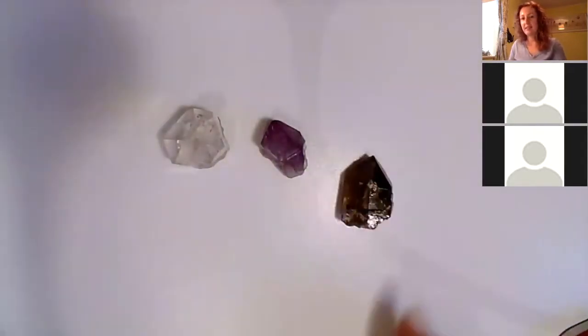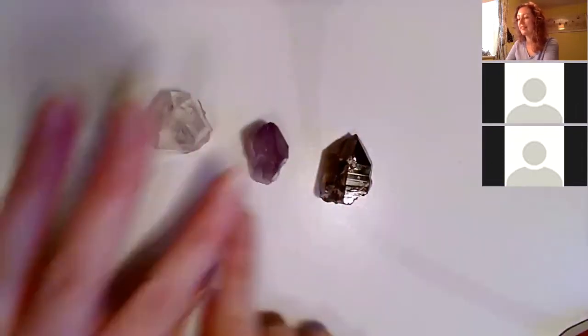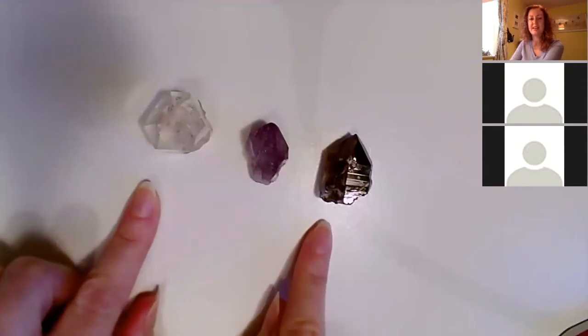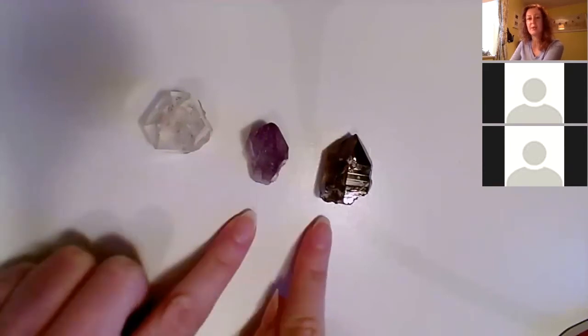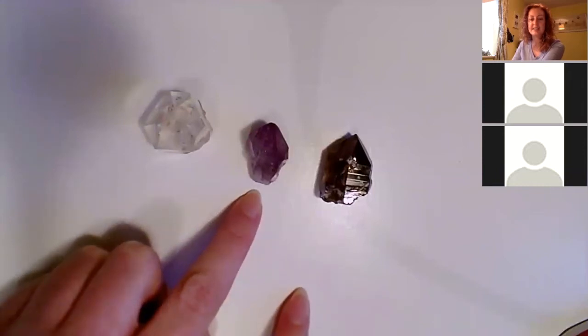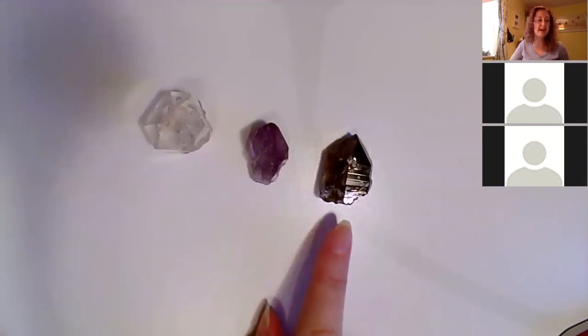And I have another example here, which is something called smoky quartz. So again, they're all the same material, all silicon dioxide, but with different impurities in these 2 cases. So here we had iron impurities for the amethyst. This one, this smoky quartz, it's aluminium impurities.